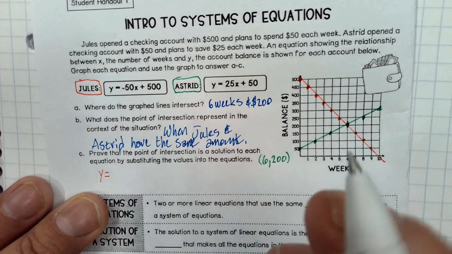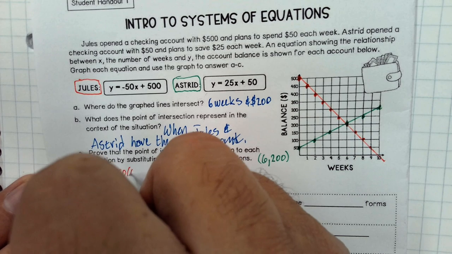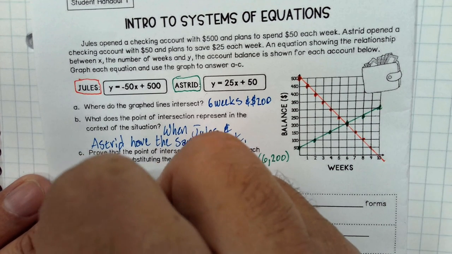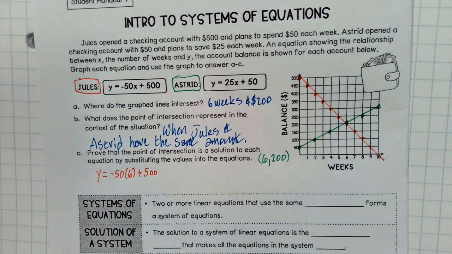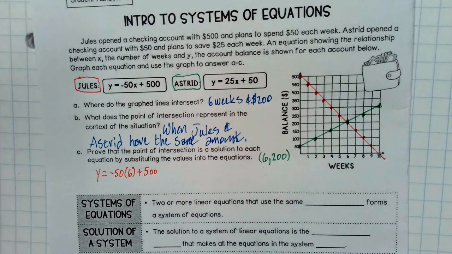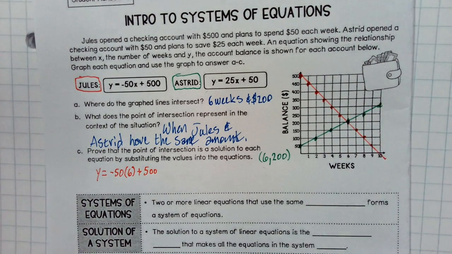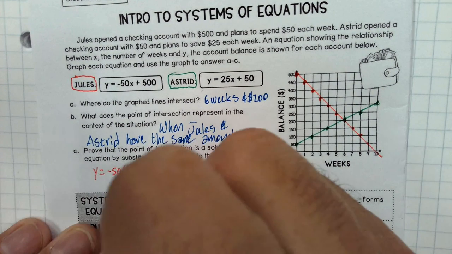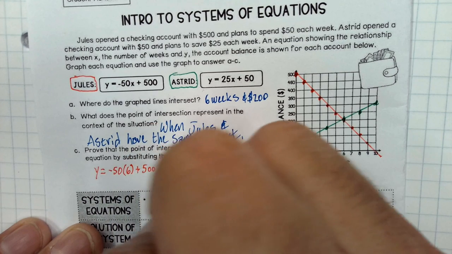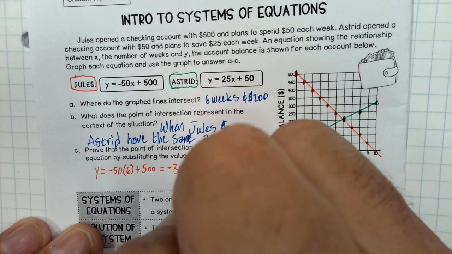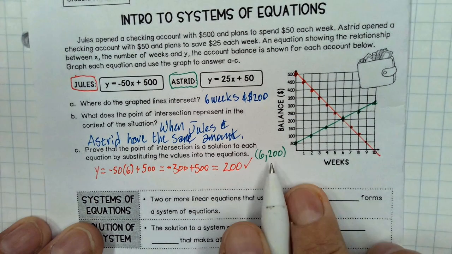Y equals negative 50 times 6 plus 500, and let's see, that's going to be negative 300 plus 500, which is 200, which is what we wanted.